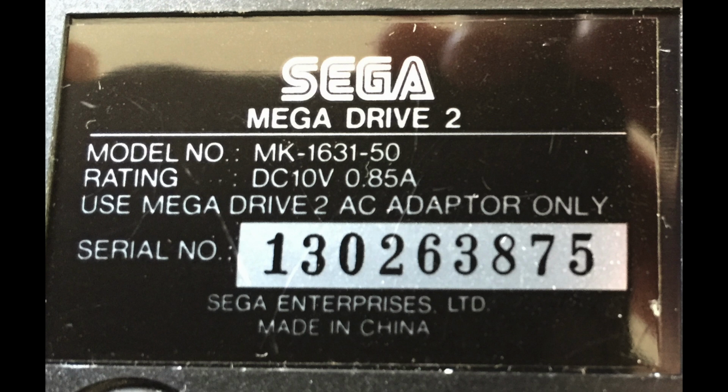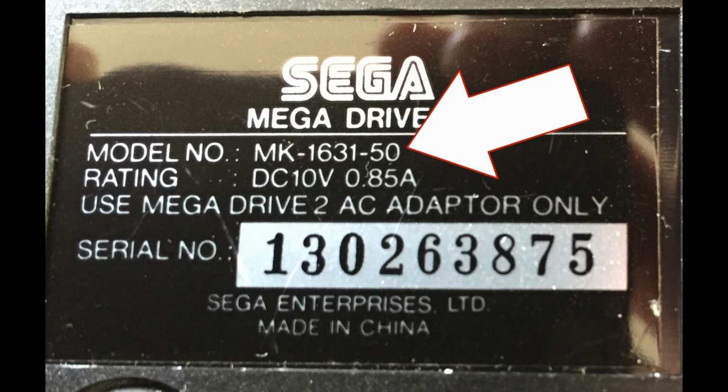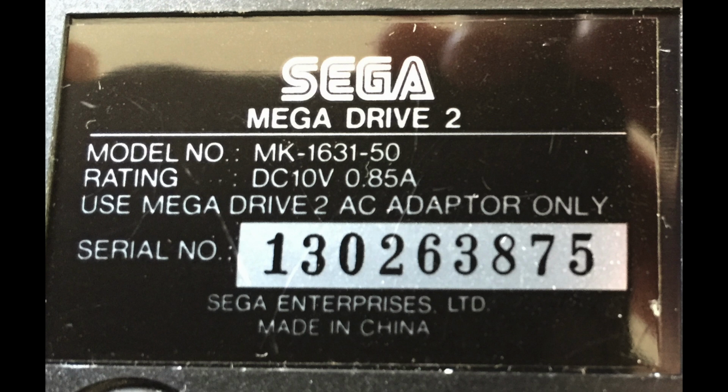For example, I have here a Megadrive II, and when you look here, you can see that there is a model number over here that starts with MK, and it's 163150. The code 50 at the end means that it is universal for Europe. So there isn't a specific code per country. In the Netherlands we have at the end code 20. But there are other codes out there for France, for example, Germany, I think. This 50 model at the end is universal.